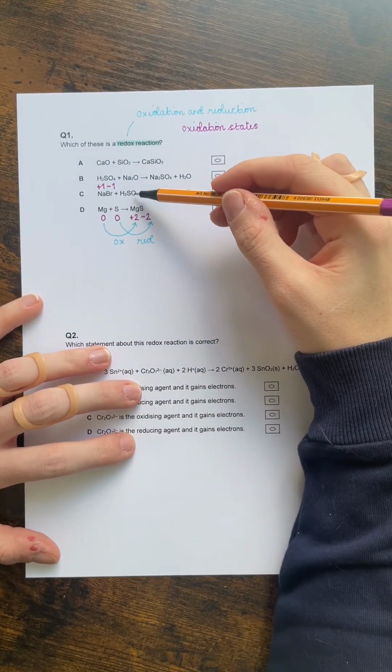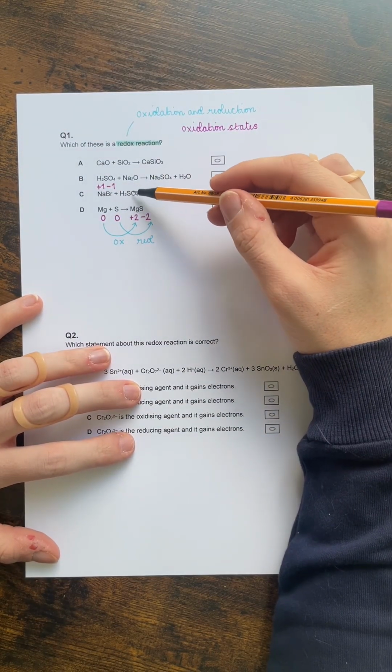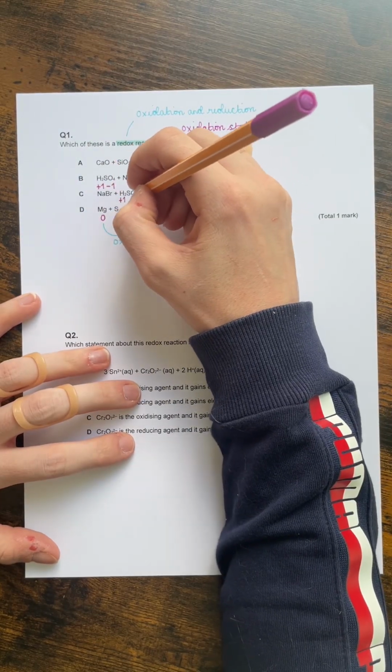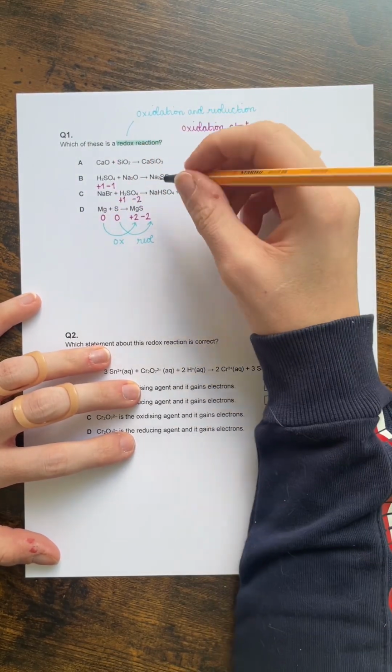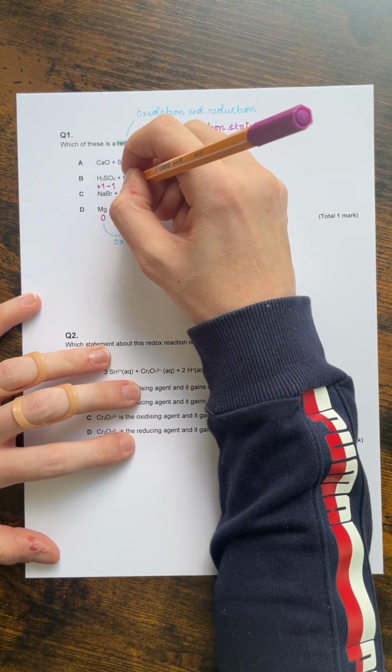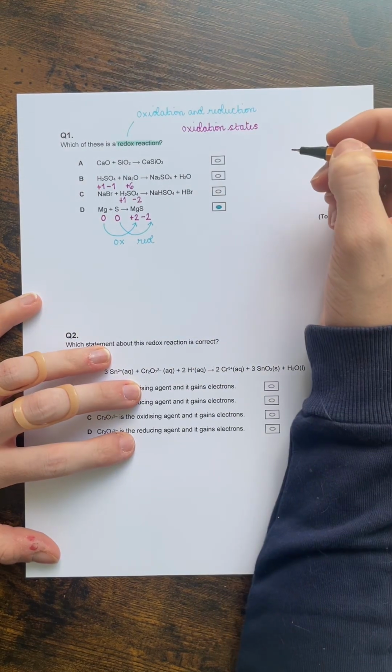H2SO4, a bit more complicated because we've got 2 knowns and 1 unknown, but if each hydrogen is +1, each oxygen is -2, -8 plus 2 is -6, so the sulfur needs to be +6.